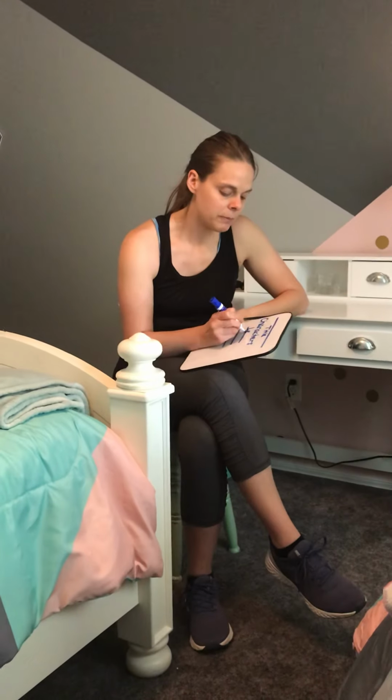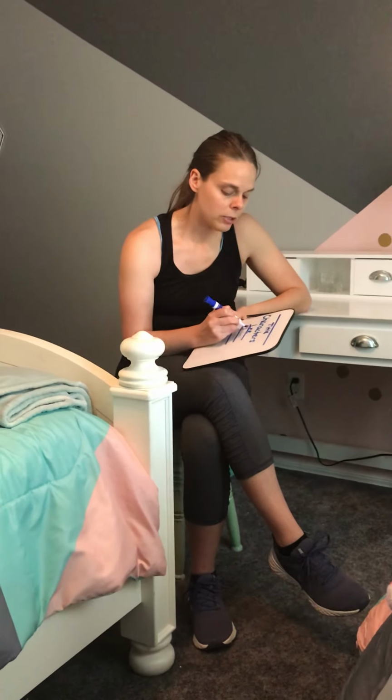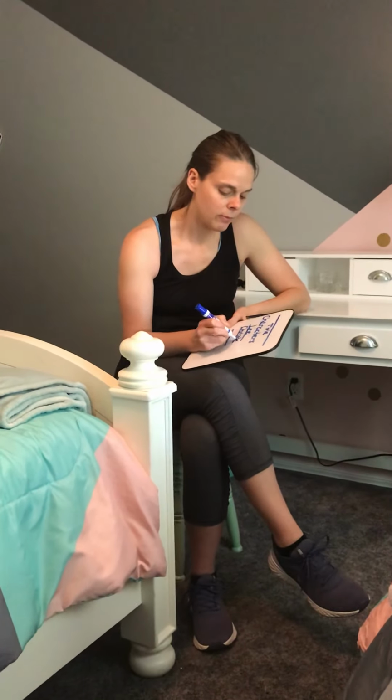So I'm going to have 3 kids. I'm going to name one Lee, one Christian, and then the third one Grace. Those are going to be my characters. Lee, Christian, and Grace, okay? And they're all going to be main characters.